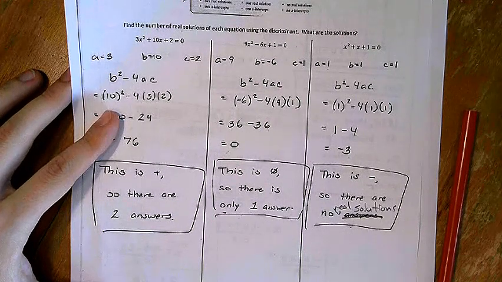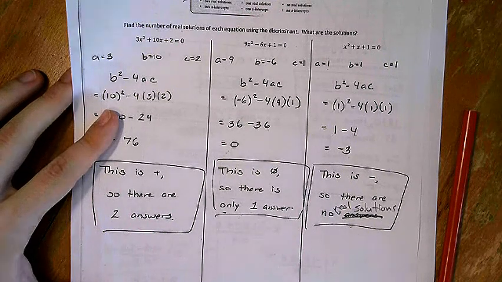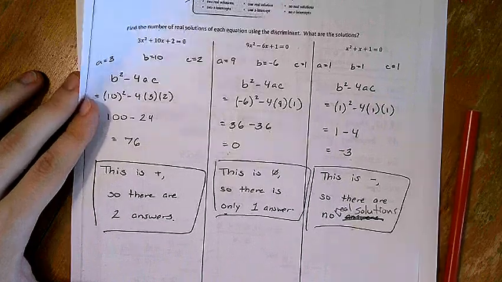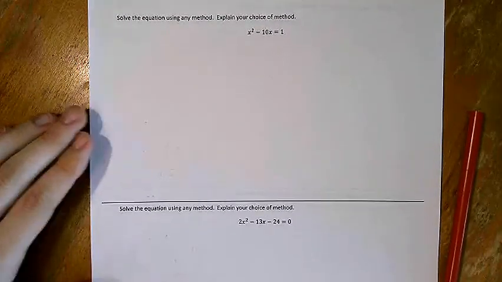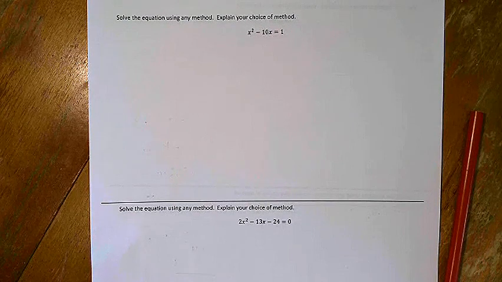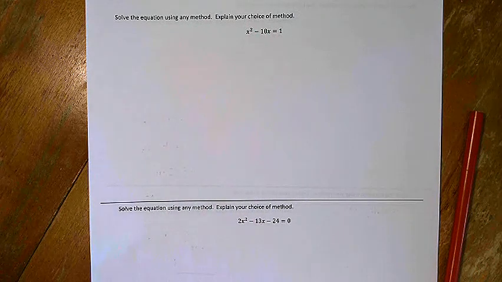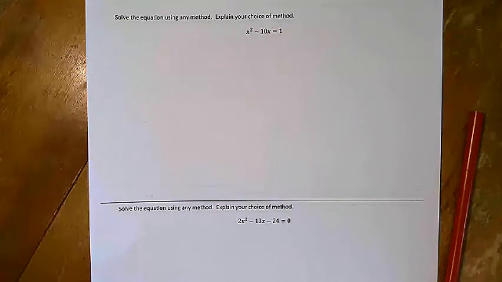For the next part of this video, I want you to just practice using all 4 methods, all right? So we are going to start with these two problems. x squared minus 10x equals 1. And then our next one is 2x squared minus 13x minus 24. You're just practicing. Pick any method. I do not care which of the 4 that we have learned that you use.